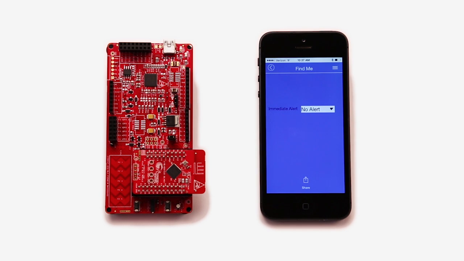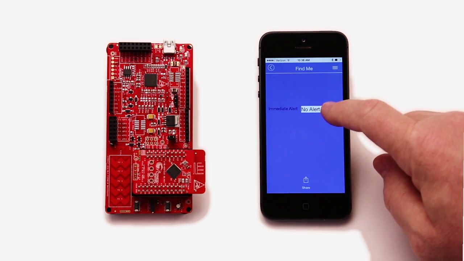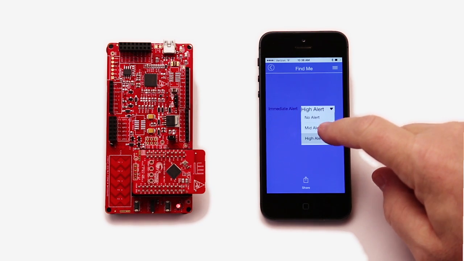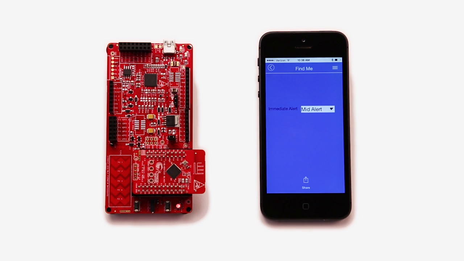Now back to our project. The Find Me profile can be used to either send or receive alerts. In our application, we will be receiving alert requests from a cell phone. For this example, you will be implementing a device that serves in the role of a GATT server. BLE was modeled after the World Wide Web client-server model.